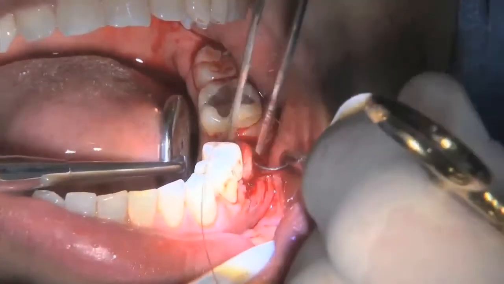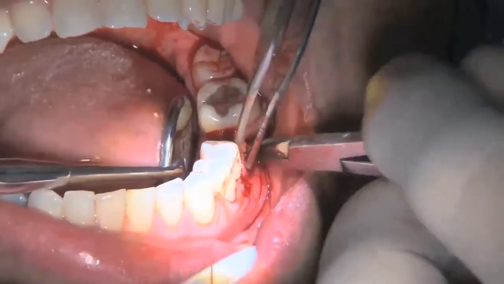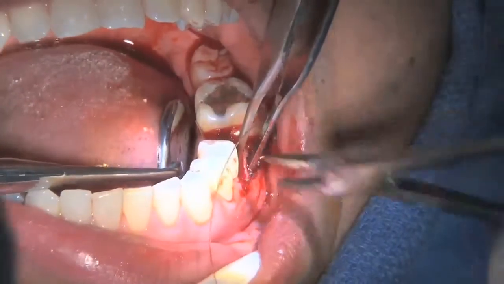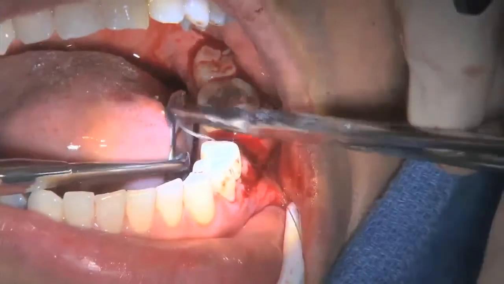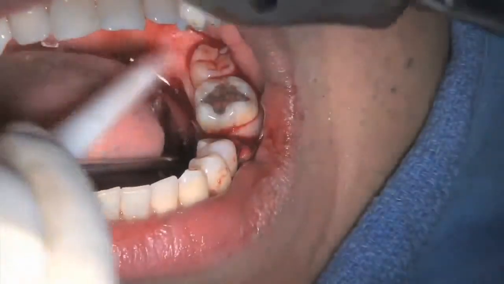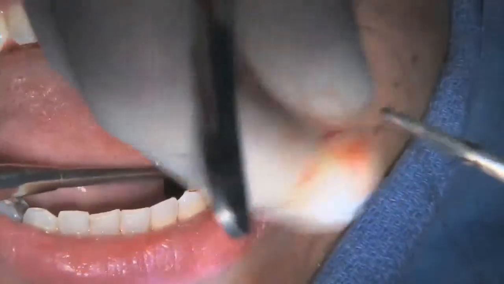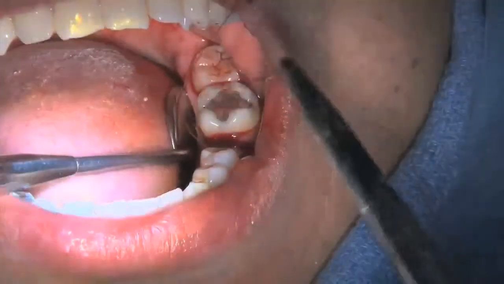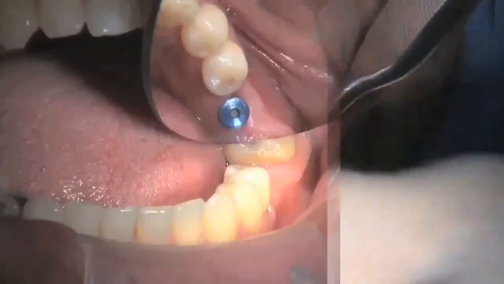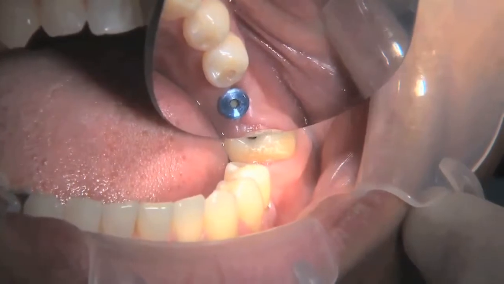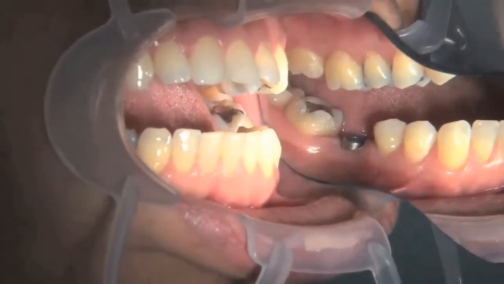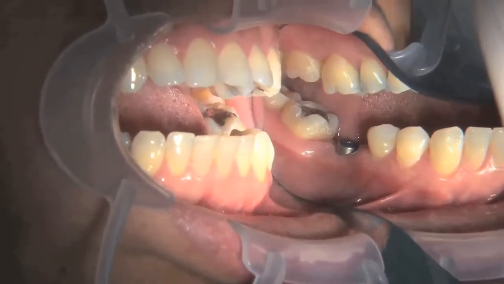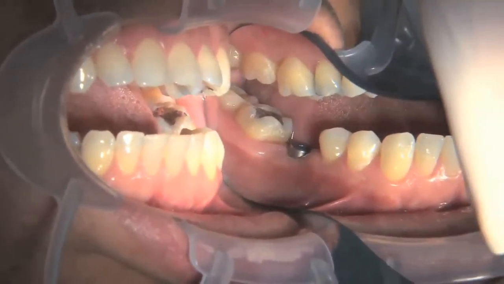This case could have been immediately loaded due to the dense bone and very good stability, but I opted not to immediately load the case due to the grafting which was being placed, and we might get better healing without the immediate load. This is a view of the site at 2 weeks post-op. Notice the rapid healing and lack of inflammation in the area.